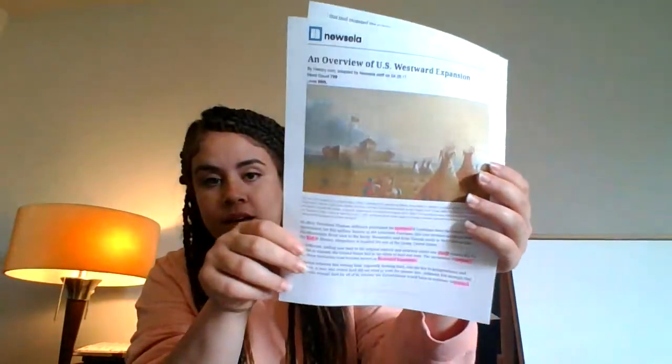So looking at the words that I highlighted, I'm going to be making flashcards. The first one I'm going to do is territory. That's the first word that I highlighted. So I'm going to get my index card, use my highlighting tool or marker or pencil, whatever you want, and write down the word on the blank side. Territory. I don't have cute teacher handwriting, but that's okay.